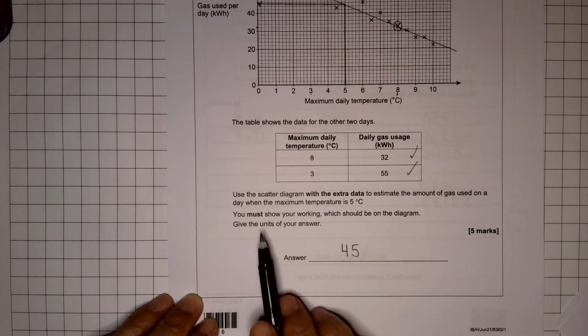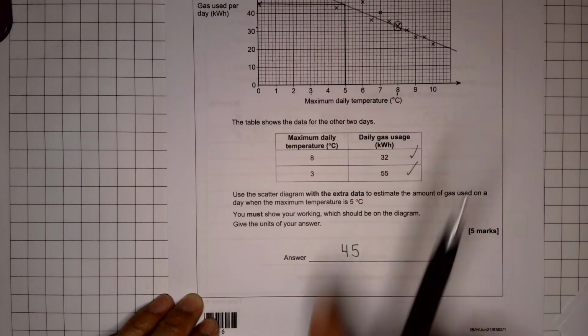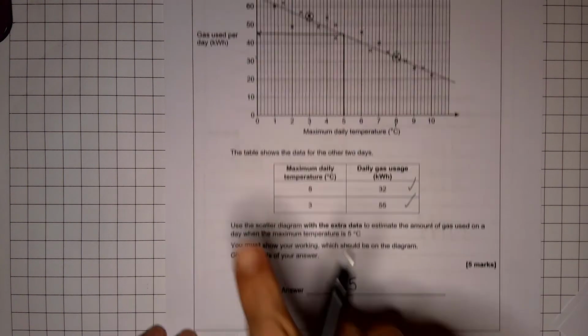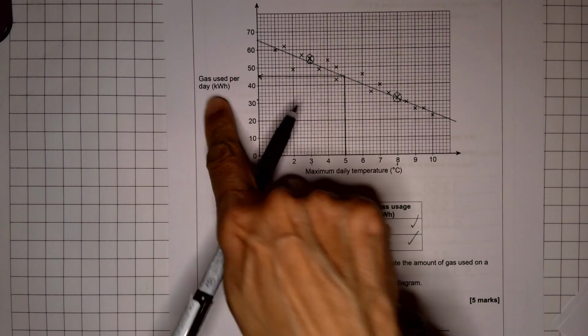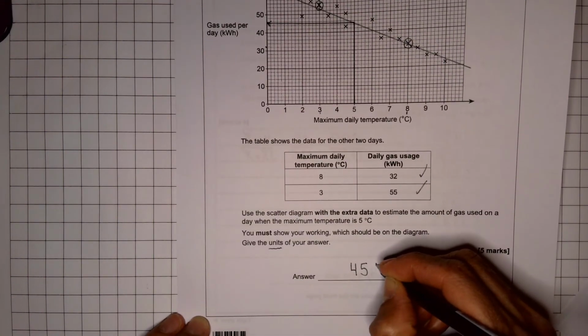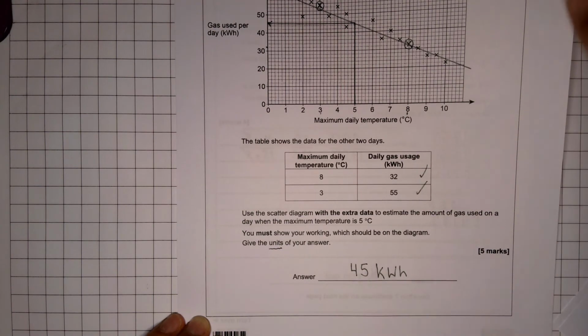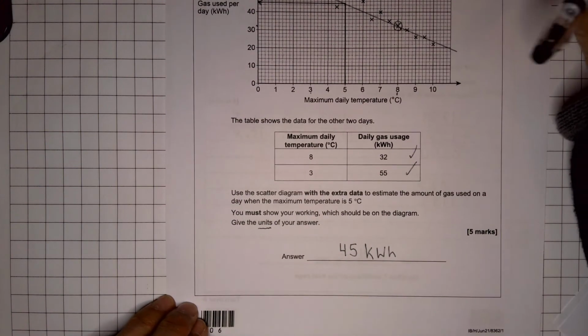And remember, it's good to read the question. It says you must show your workings. That's our line of best fit that we did. But it also says include your units. And the units is what is the measurement. And here the measurement was kilowatt hours. So I'm just going to write down here kilowatt hours, and that will then get you the 5 marks.